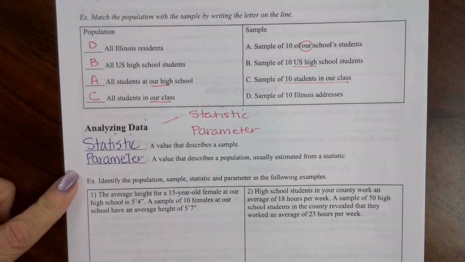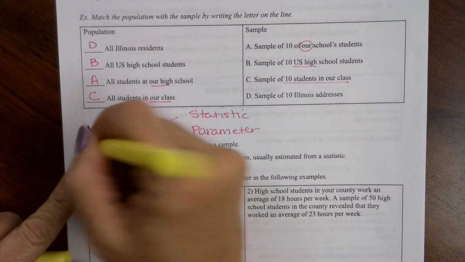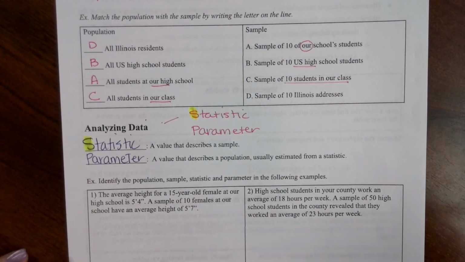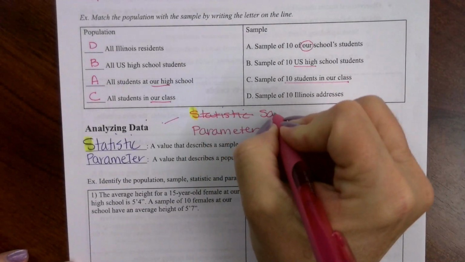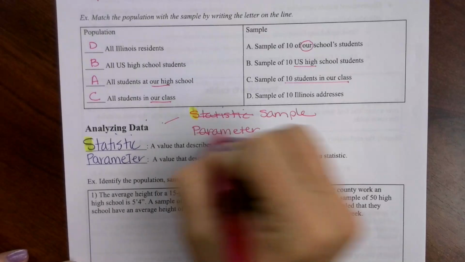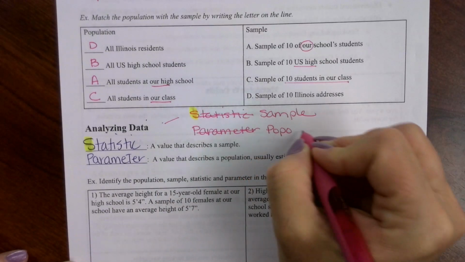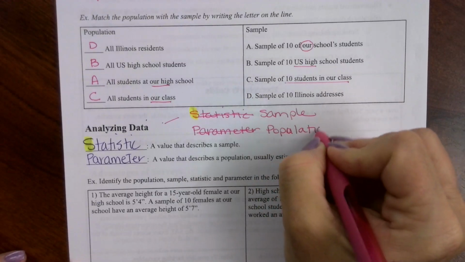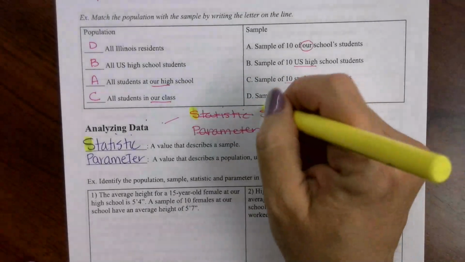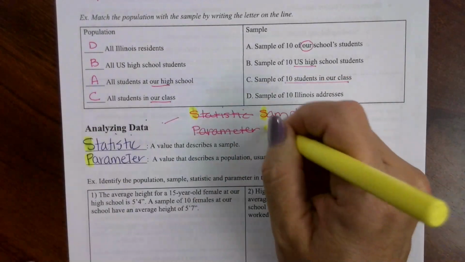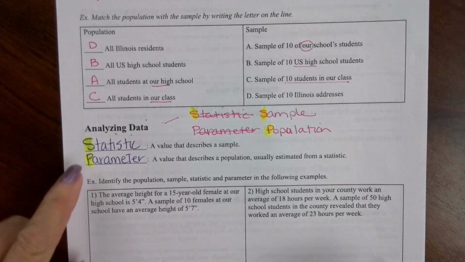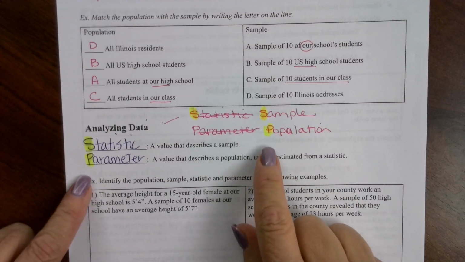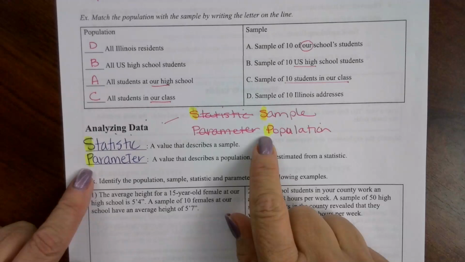Now here's the easiest way to remember this. So statistic goes with a sample. So I wrote statistic here. This should be sample. And this should be population. These are the two things I wanted to write here. Population. Okay, so statistic goes with sample, and parameter goes with population. So think about this. When you see statistic, know it's a sample, S and S. When you see the parameter, or you have a population, you know you're going to use parameter.